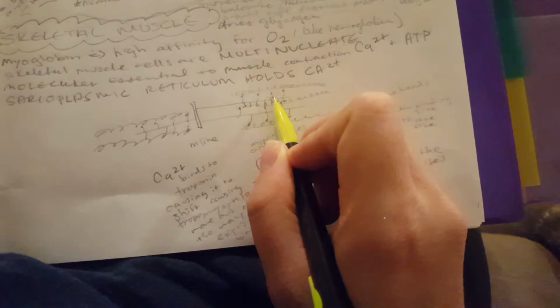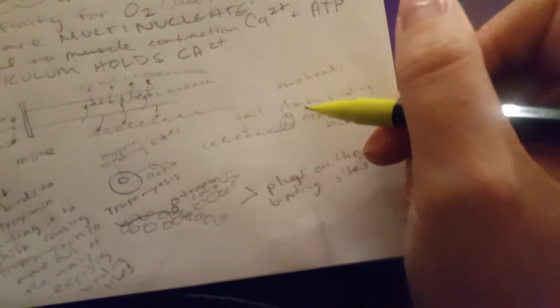So if you take a look here, these little hands kind of coming out. Myosin looks like this. It has two heads and a tail. Myosin binds to the actin at those binding sites. So this is the myosin binding site. And it makes contraction possible. And I don't know why that got so blurry all of a sudden. There we go. Okay.